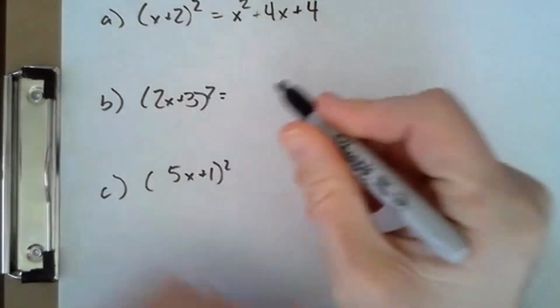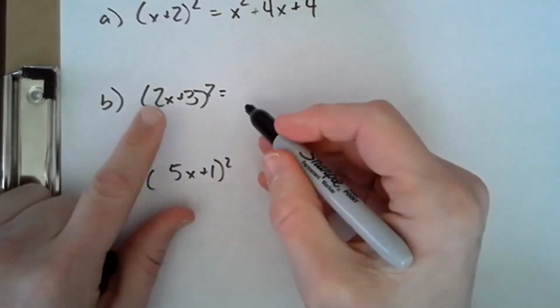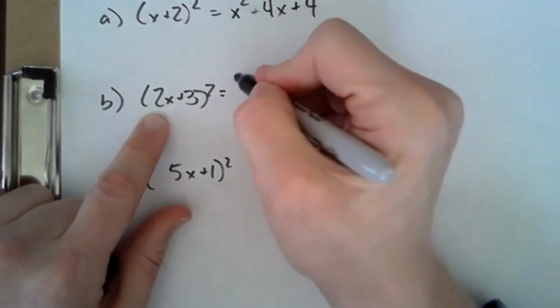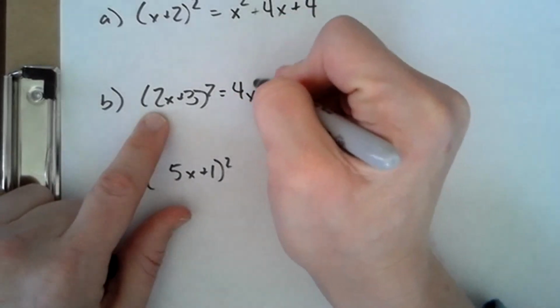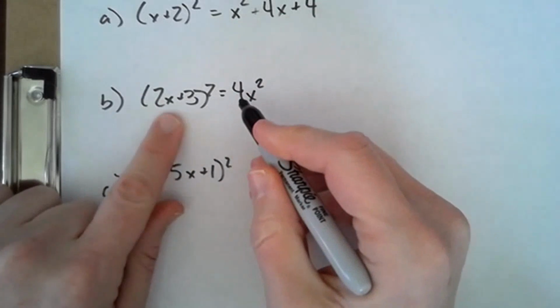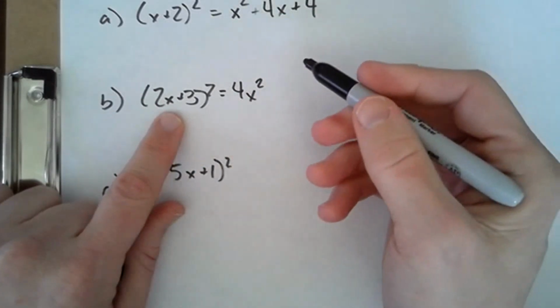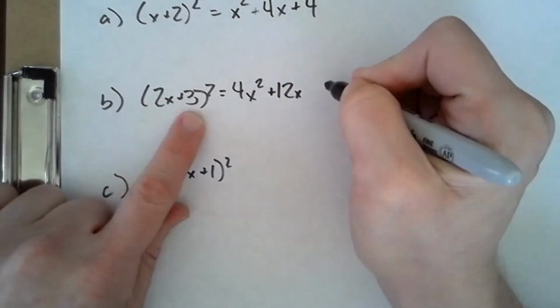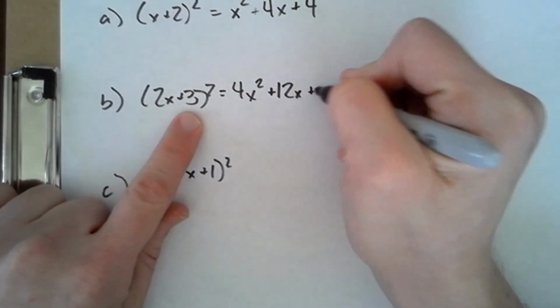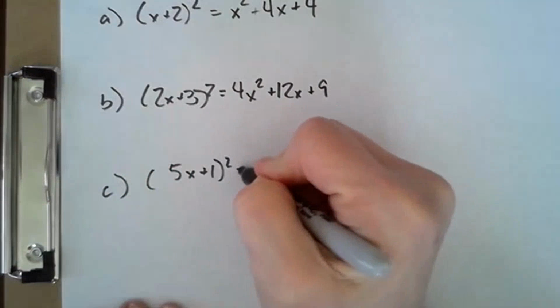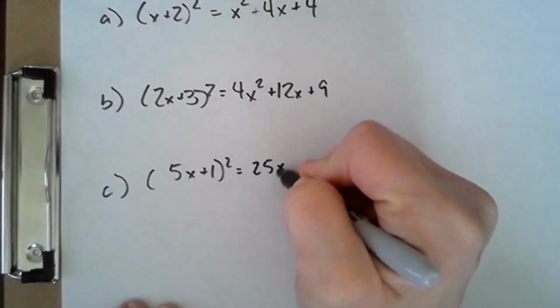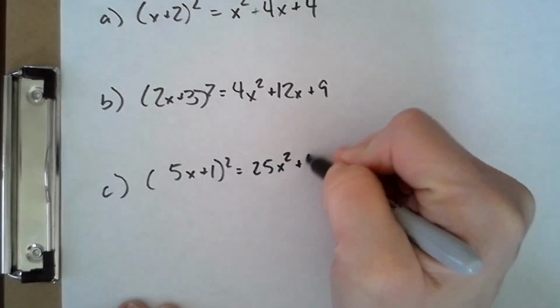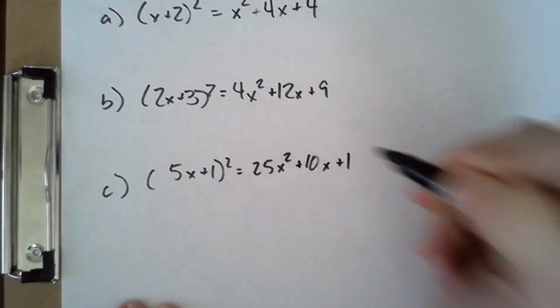For this one, we take the square of the first term. That's 2x squared, which is 4x squared. We take the product of the two terms, which is 6x, and we double that, so plus 12x. And then we square the last term, plus 9. Finally, 25x squared plus 10x plus 1.